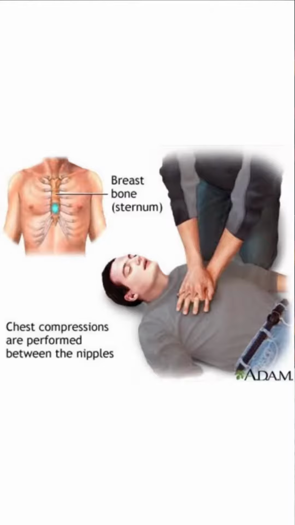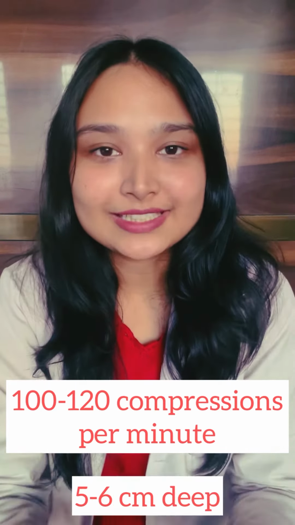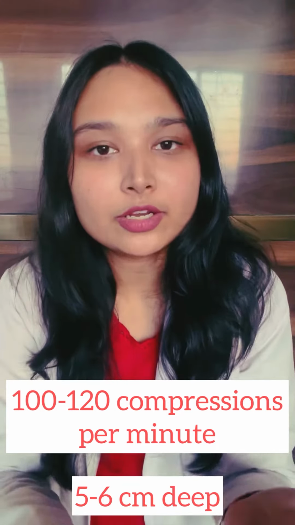Put your left palm over your right hand like this, interlock the fingers together, and use the heel of your palm and place it at the center of the chest, the bony part that you can feel, which is the sternum. Place your hand over the center of the sternum at the level of the nipples and start to compress. You need to give 100 to 120 compressions in a minute, which should be around 5 to 6 centimeters deep, and allow for adequate recoil of the chest as well.